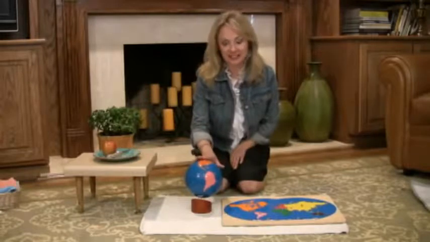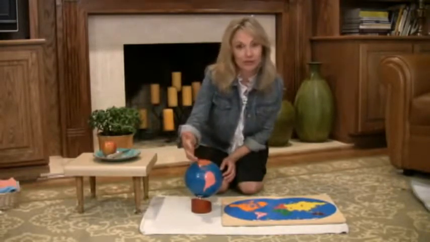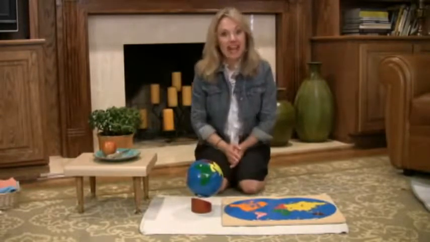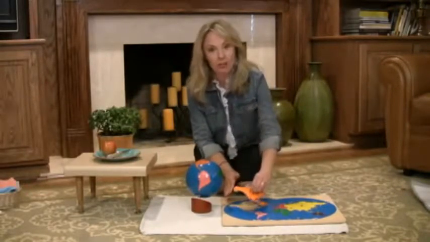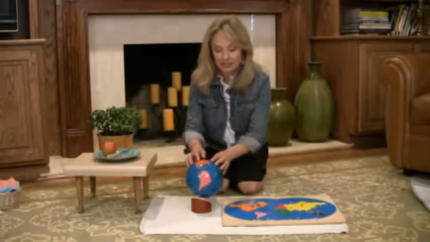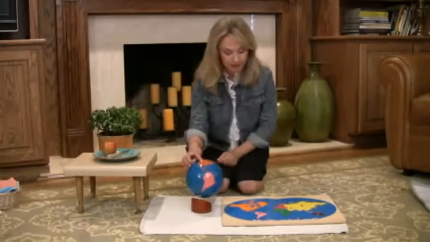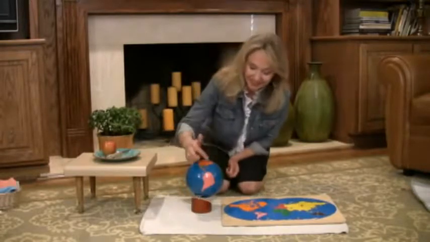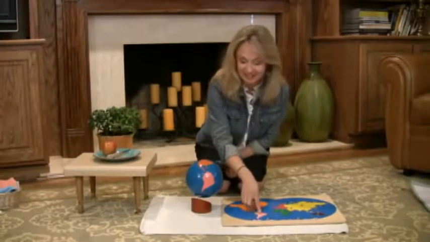After the lesson on the continent globe, where we have shown our child or children the names of the continents and their place on the globe, we now get to show them the same thing but on a puzzle. The way we would do that is simply reminding them about the names of our continents. This is North America. South America.